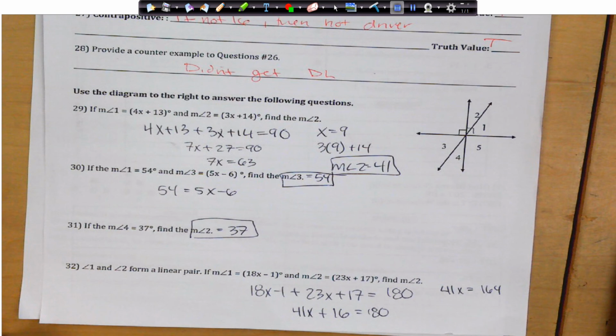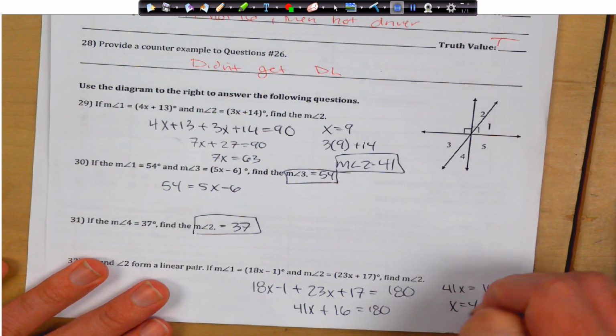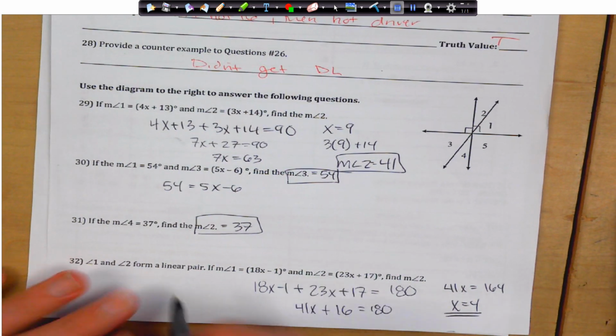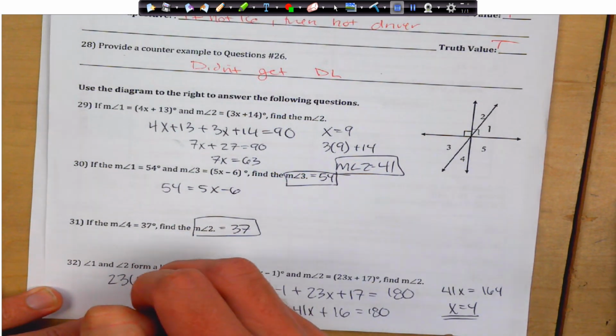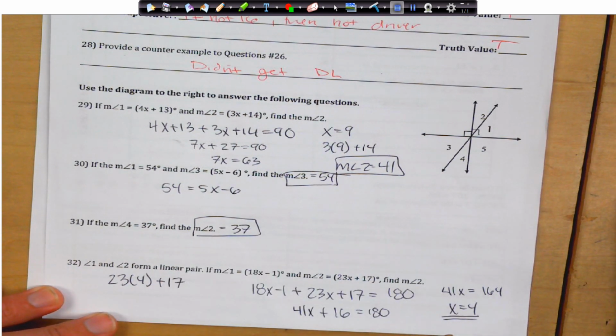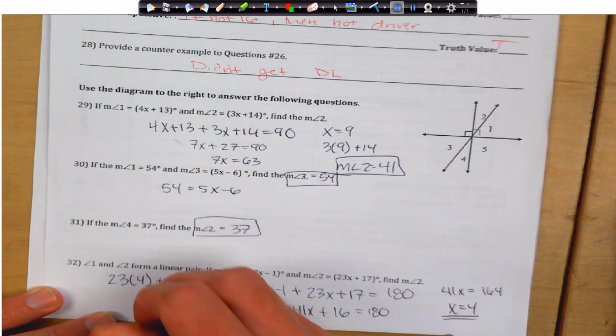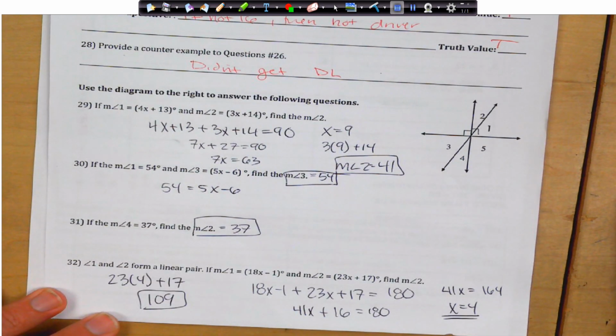Let's just double check I didn't make a mistake. Okay, looks good. So 164 divided by 41. There we go. I typed it in wrong. So x equals 4. And then to find angle 2, we just have to plug it back in. So that's 23 times 4 plus 17. And that should give me 109. Always double check your numbers. Should be good to go.